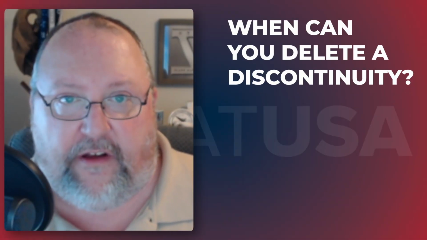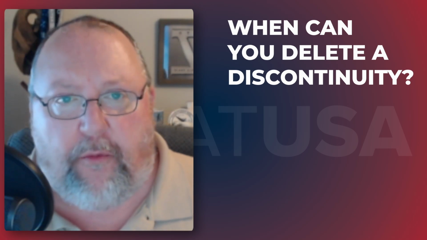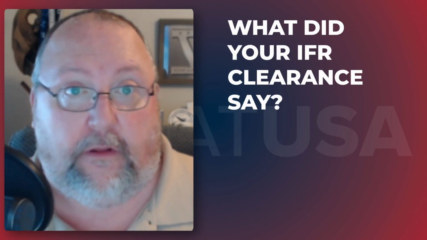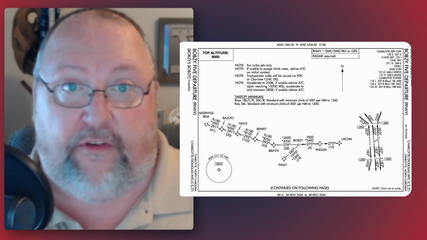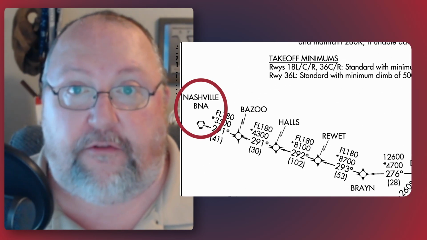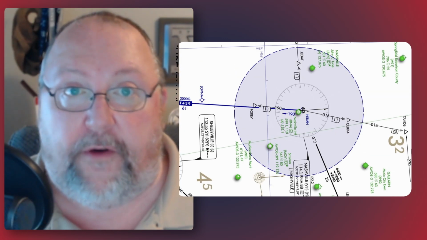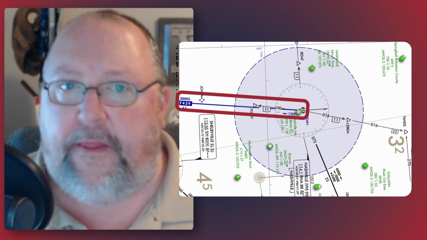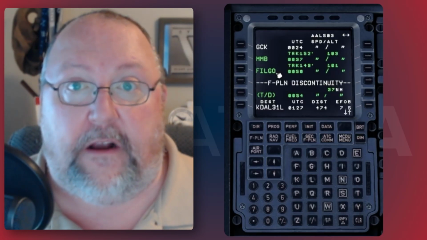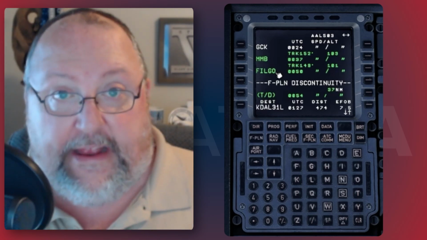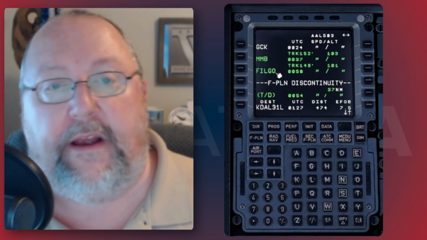Let's cut in right here for a very important discussion. When can you delete a discontinuity and when can't you? It all boils down to the question of what did your IFR clearance say? One common example of a discontinuity is when your planned route includes a SID with a transition, and then you're going straight from that transition to a VOR or some other waypoint where you're joining an airway. The FMC will insert a discontinuity there because it's not obvious what happens after the end of the SID, but before you join the airway. If your IFR clearance simply has you going direct between those two, that's a discontinuity you can close up. The programmed route would then reflect what your clearance says.